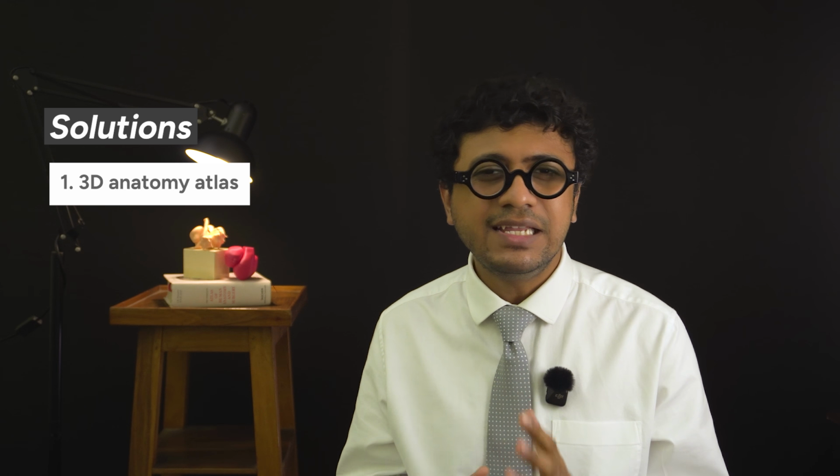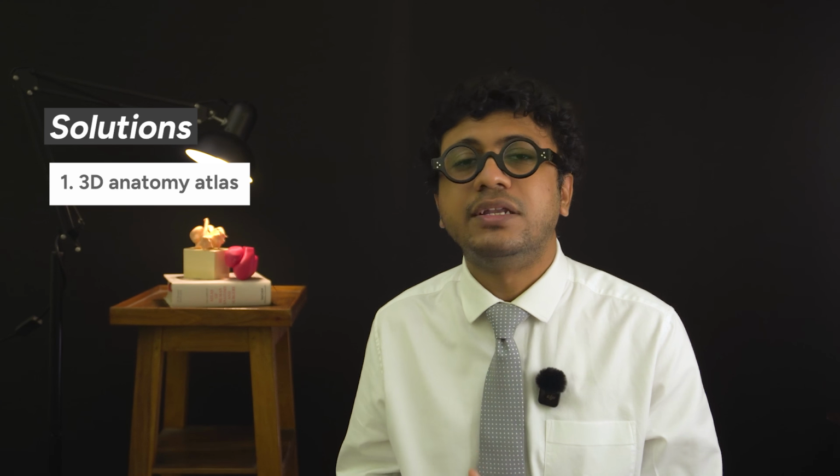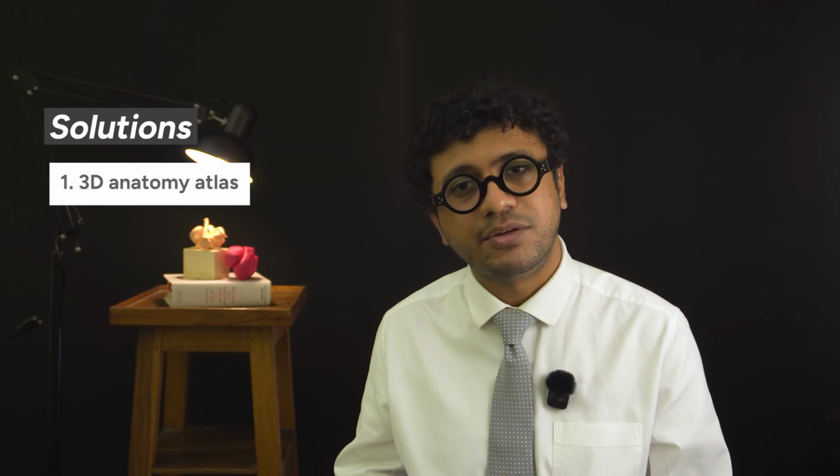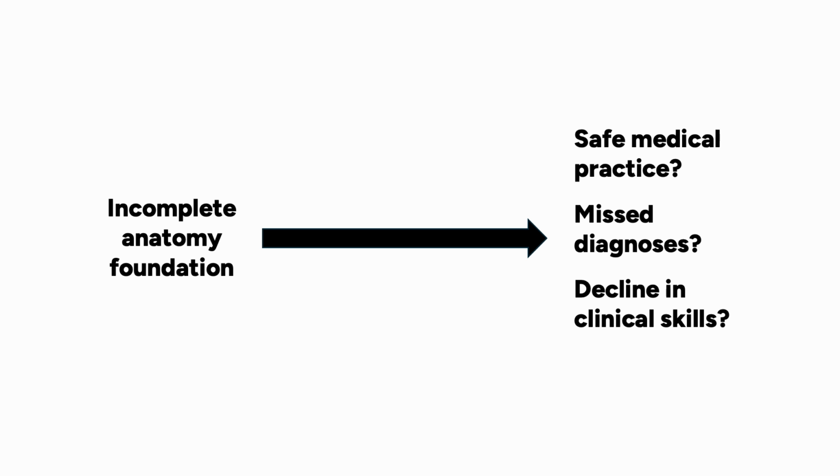of 1 year. Once that year is over, it's highly unlikely that students have access to dissection labs or any enrichment courses. Now imagine these students graduating and taking up specializations that involve invasive procedures or require clinical examinations. If their structural foundational basis is incomplete, I think we can make the connection between incomplete foundational knowledge and what we raised earlier, that is patient safety, misdiagnosis, or a decline in clinical skills.